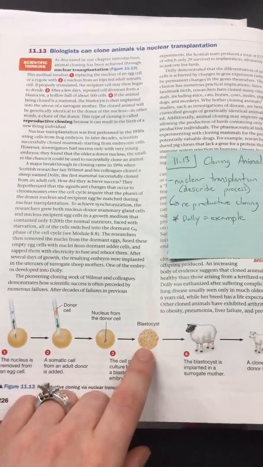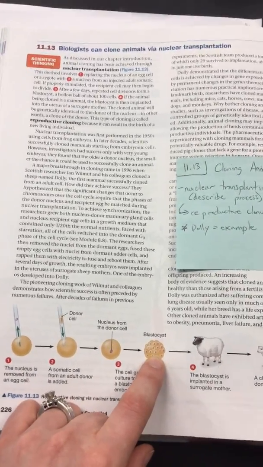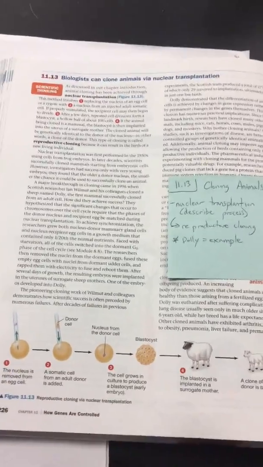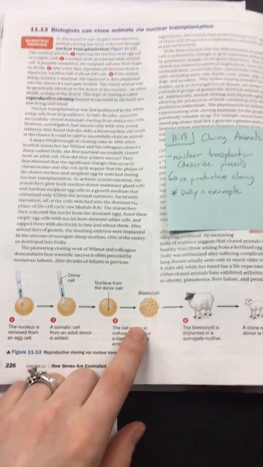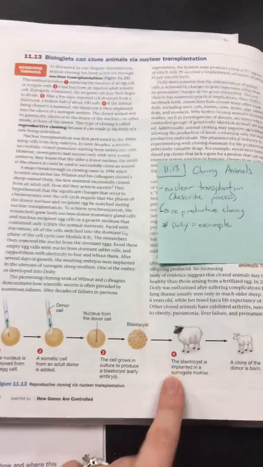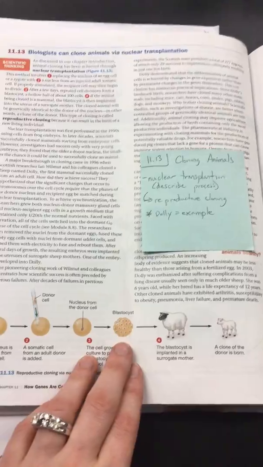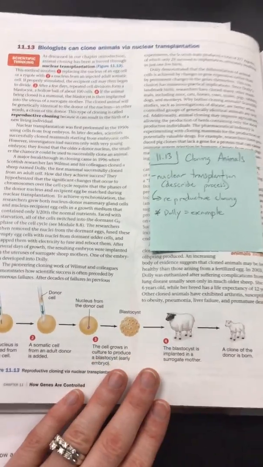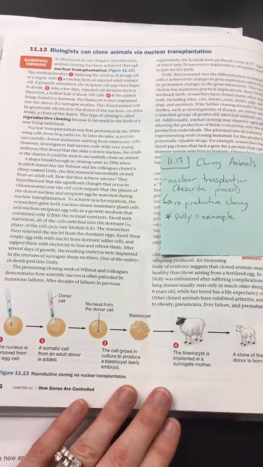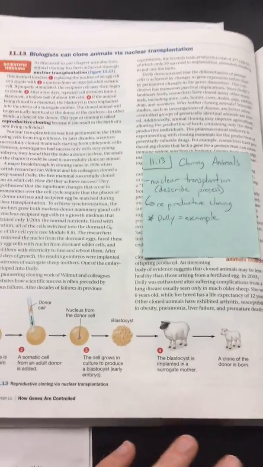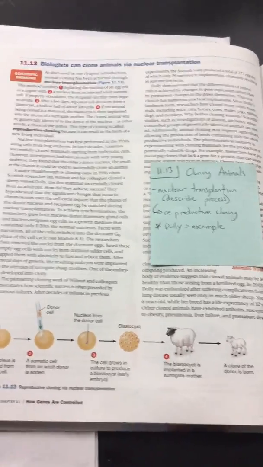Or the early term for an embryo is a blastocyst, which literally means ball of cells. So it's a little blob, pretty much. From the blastocyst, though, then you implant that into a mom, into a female, and then that should develop like a normal embryo. So this is pretty similar to how in vitro fertilization works. So if you know anybody who's gone through fertility treatments and tried IVF, this would be what it looks like.